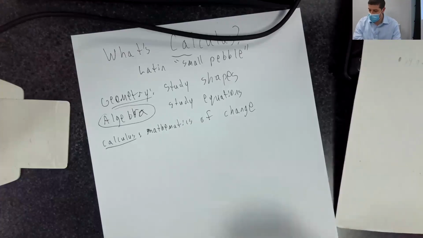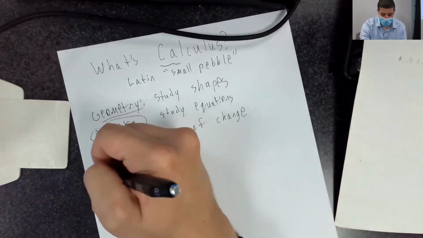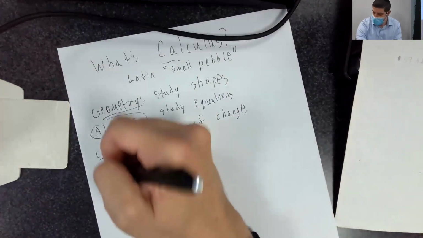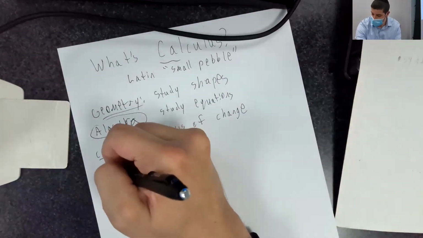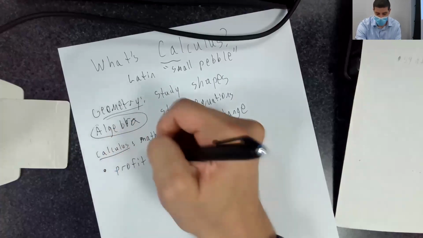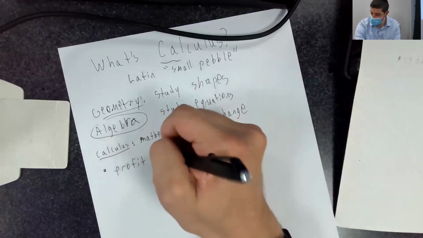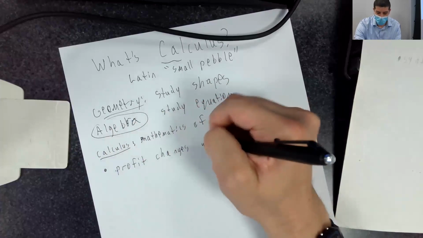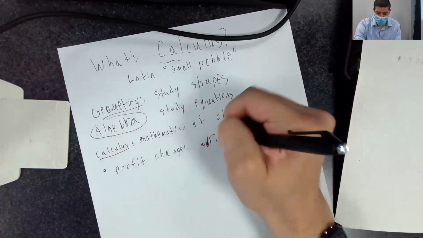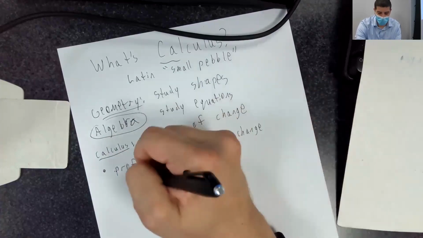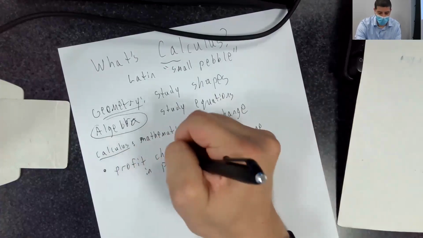Right, so profit. Someone that's doing economics, profit changes with respect to change in price, right?